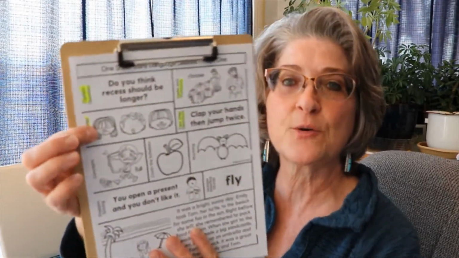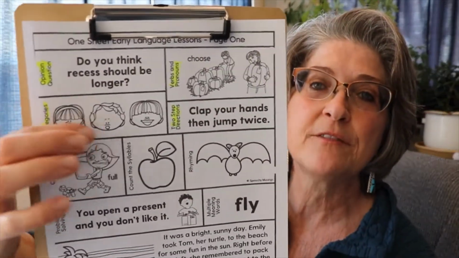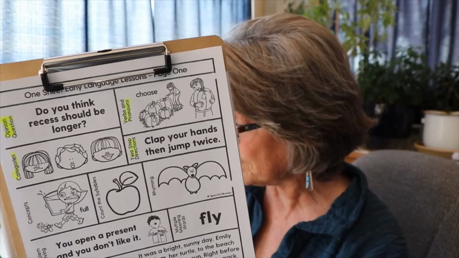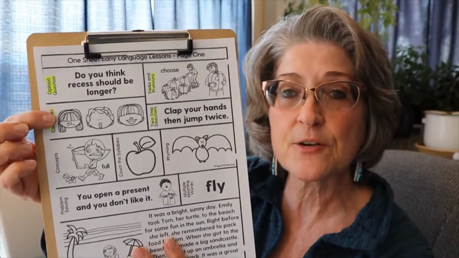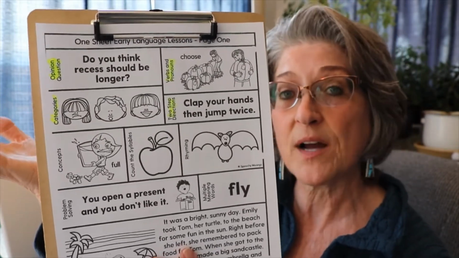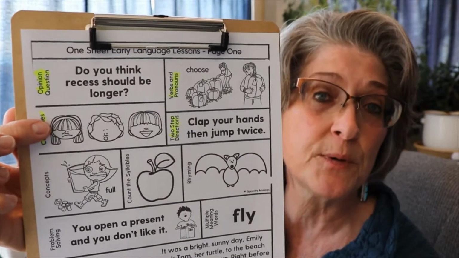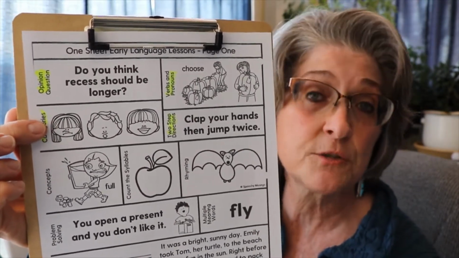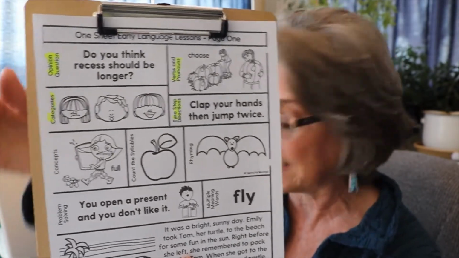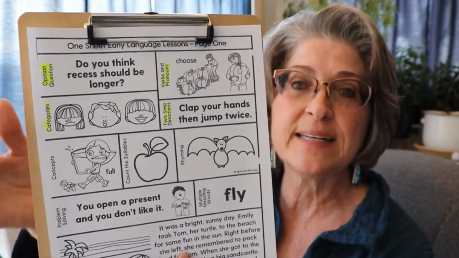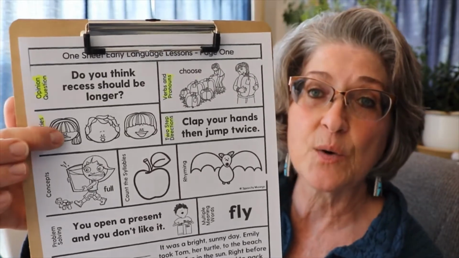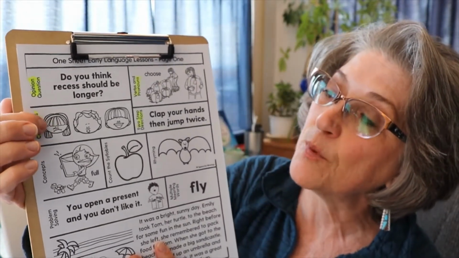The third box is categories. Now here we have 3 children. You might ask your child to identify the categories, so you could say, what are they all? They are all what? Your child might say they are all people. Your child might say they are all children, or they are all kids. Any of those answers is acceptable. Then you might ask them to name another item that fits in the category. So here are boys and girls.